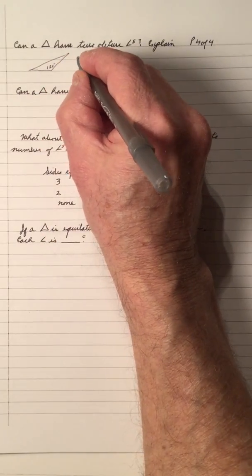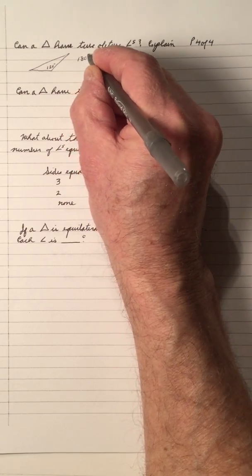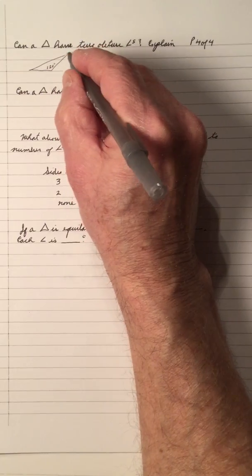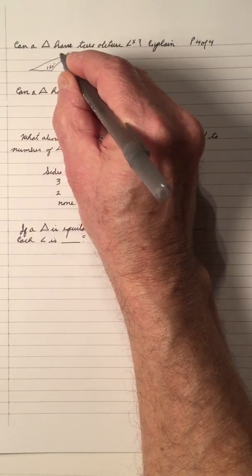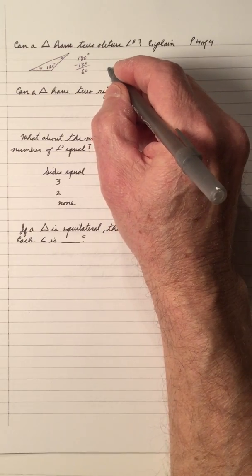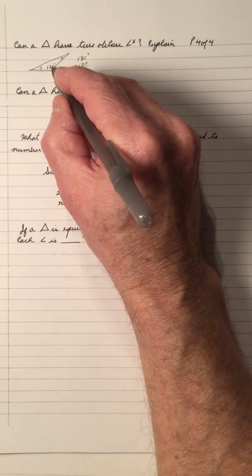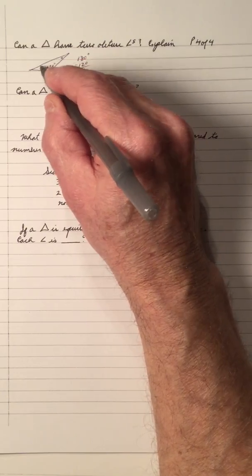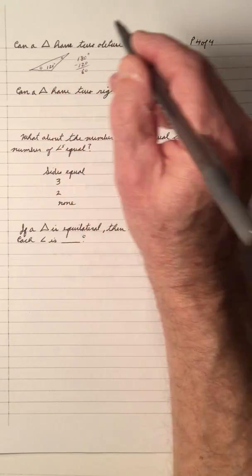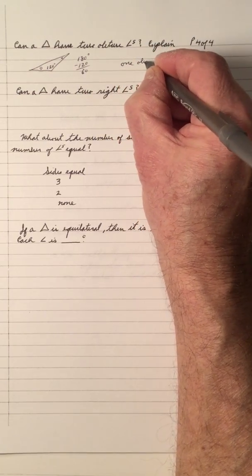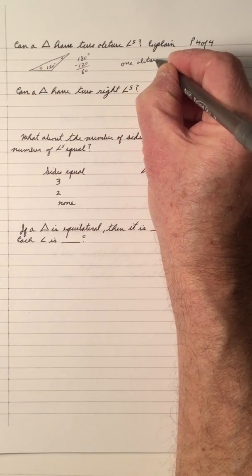That means that if you take 180 and subtract 120, there you get 60. That means that these two angles, this one and this one, must add up to 60. So if that's 120 and these two have to add up to 60 to give you the triangle, you can only have one obtuse angle in a triangle, not two.